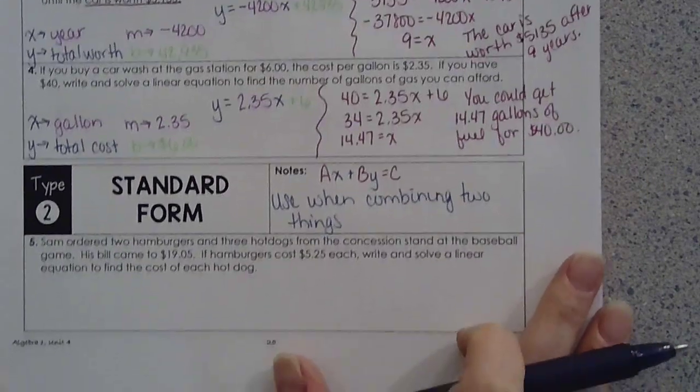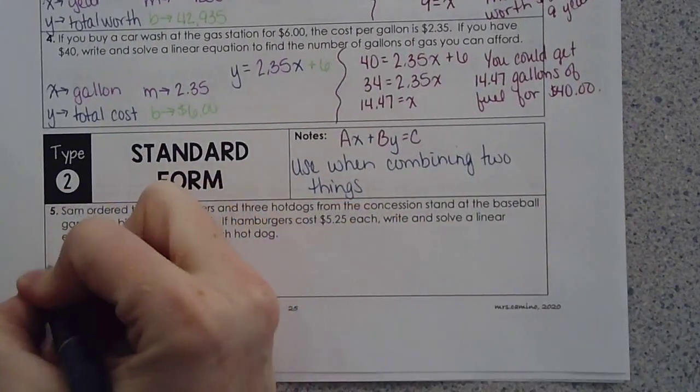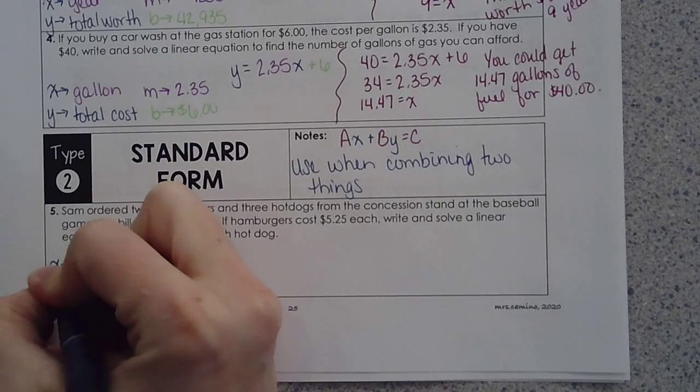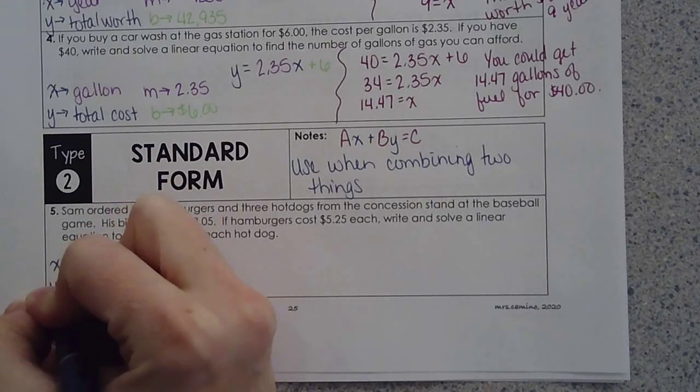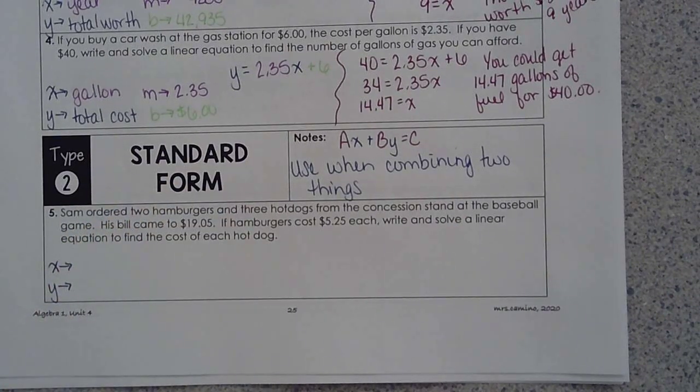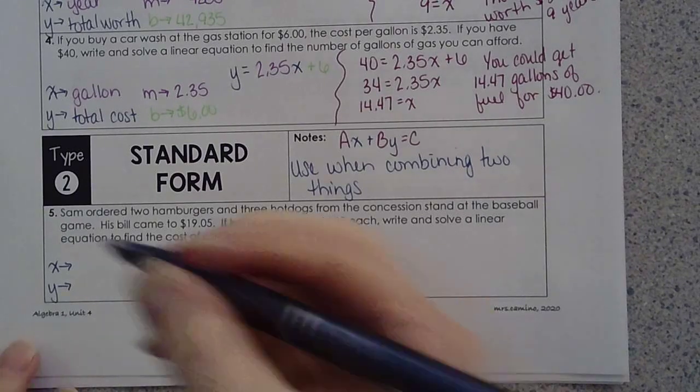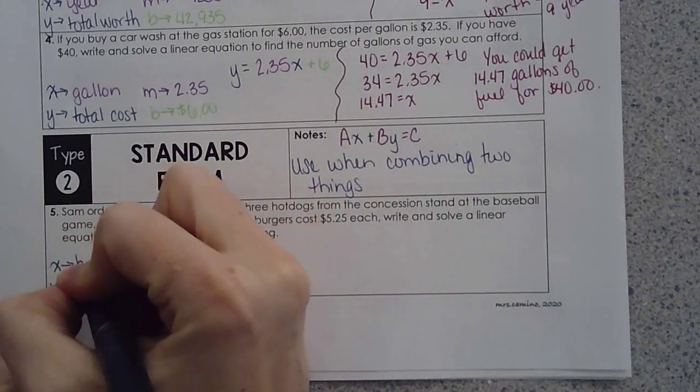So let's start with our X and our Y. What 2 things is he gonna buy and add together? Hamburgers and hot dogs. So he's gonna walk up to the counter. He's gonna say, I want this many hamburgers, I want this many hot dogs, and the person behind the counter is gonna go, okay, this is what your total is. Okay, so we're gonna say X is hamburgers.